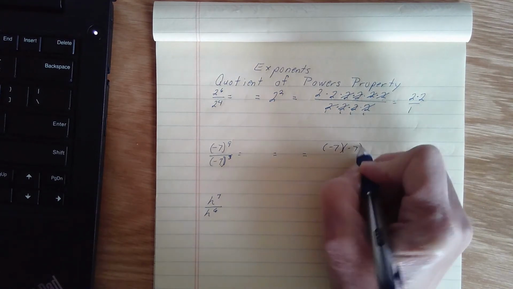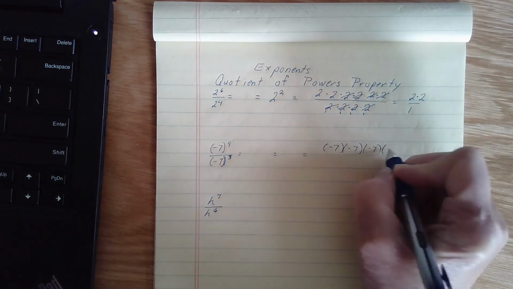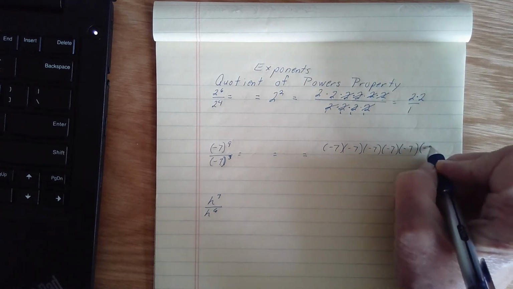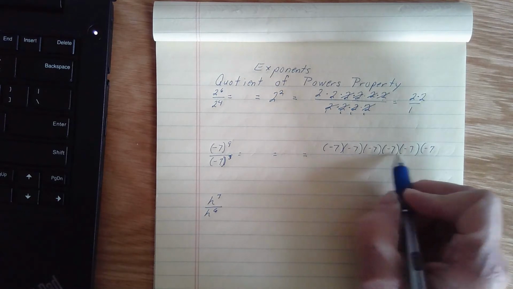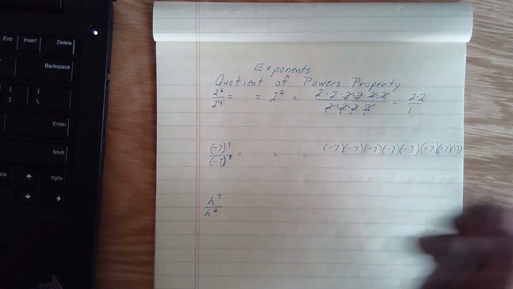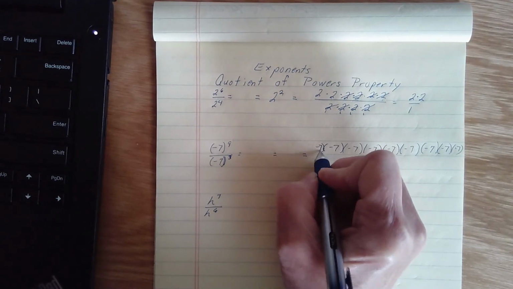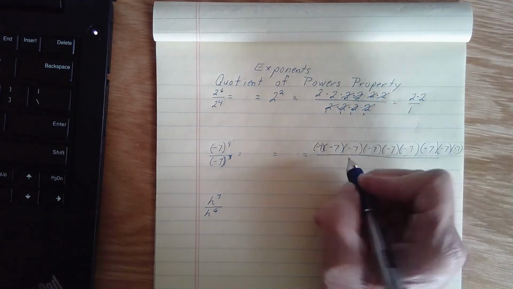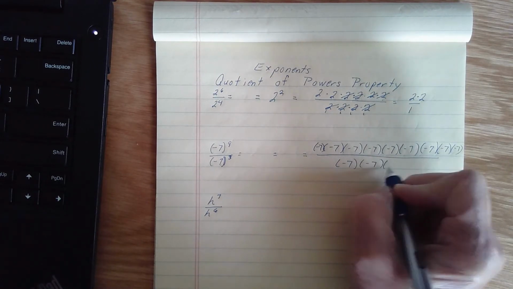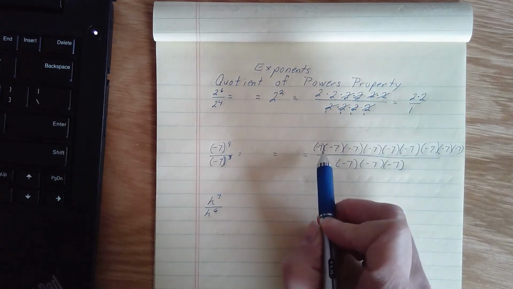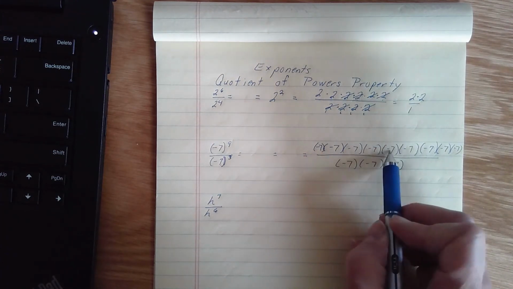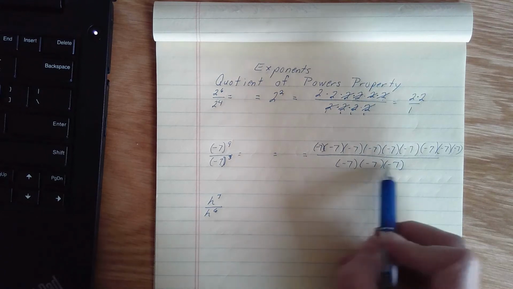-7 times -7 times -7, till I get a total of 9 of them. Looks like I have a ways to go. And I'll squeeze the last one in the front. And I have got 3 of them in the denominator. -7 cubed, so -7 to the 9th power. I have 9 of them here. 1, 2, 3, 4, 5, 6, 7, 8, 9, divided by 3 of them.